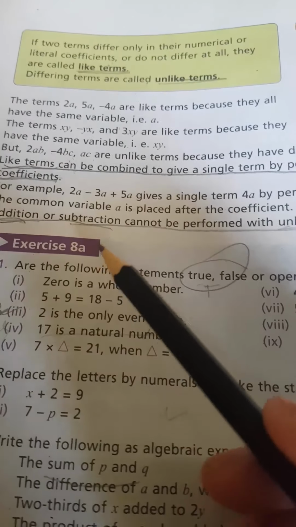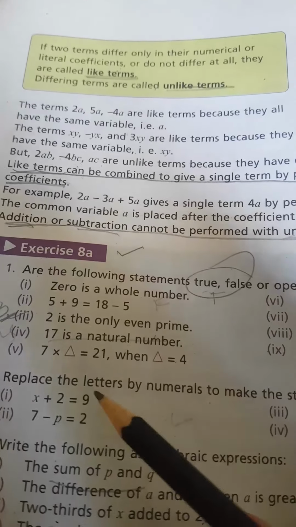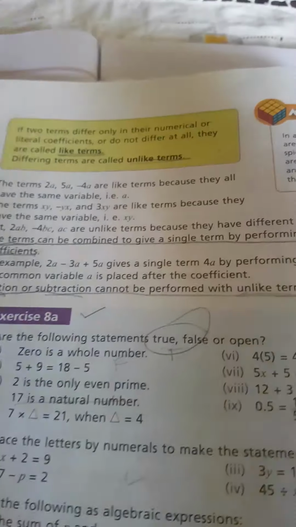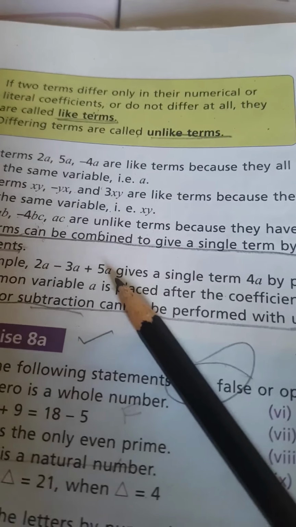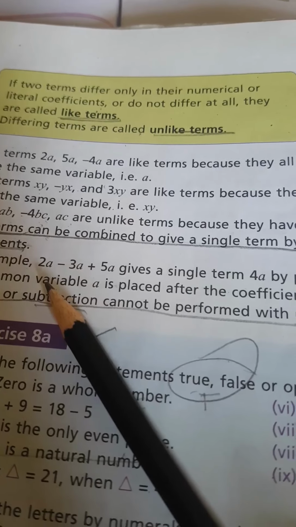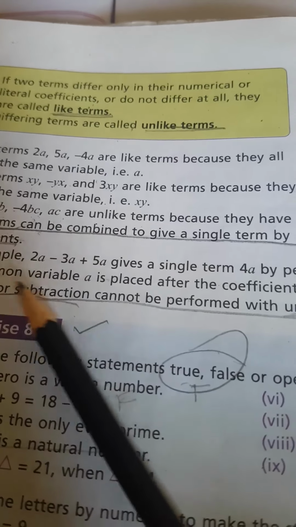Now inshallah we will start exercise 8a. So get an understanding of all the definitions, what algebra is, and why we use different variables and connect them with signs, so we get algebraic expressions.